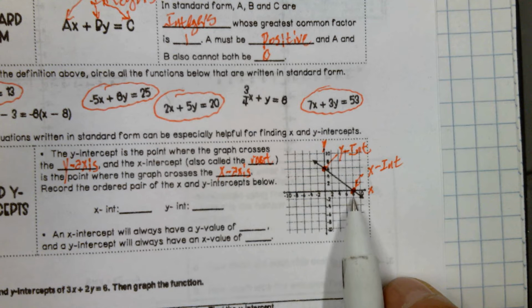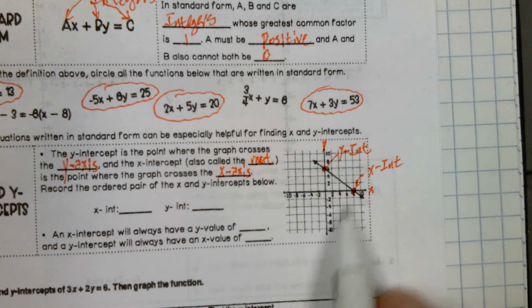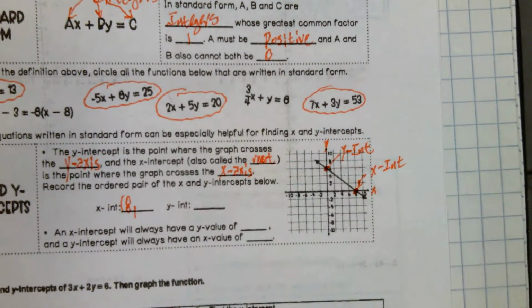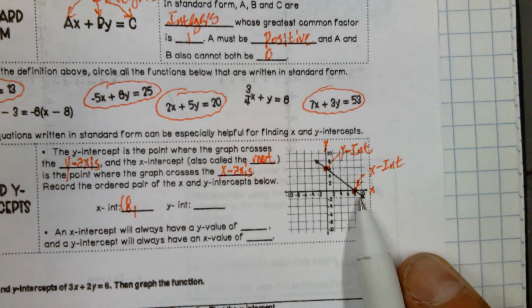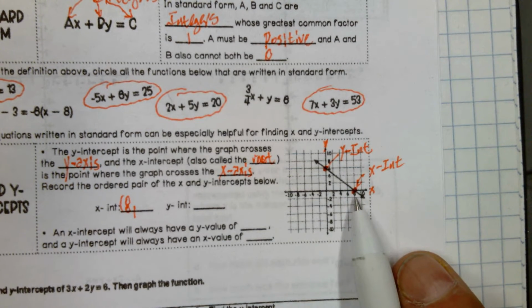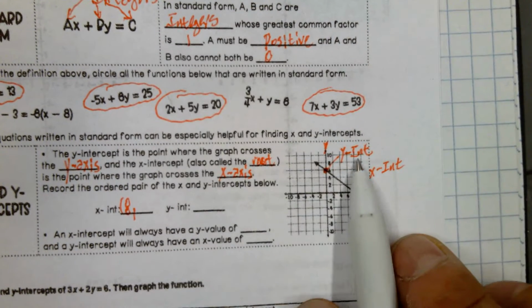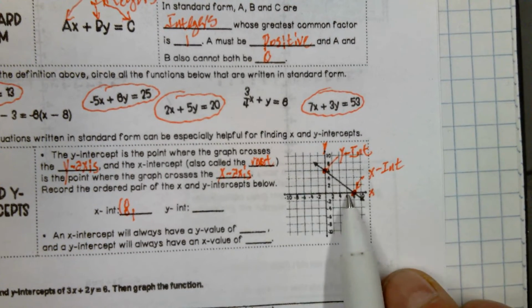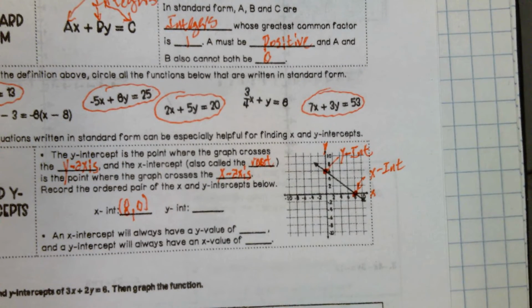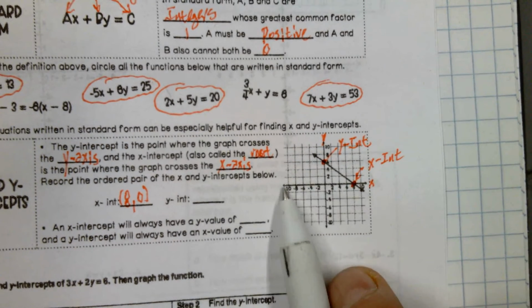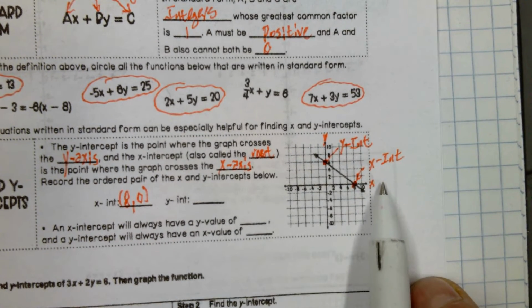So what would the x and y numbers be for that point? It's 8 for x. What's the y value going to be? If you needed the coordinates for that point, it would be 8, 0. When you're on the x-axis, your y value is 0. Okay, so anywhere along this x-axis, the y number is always 0.